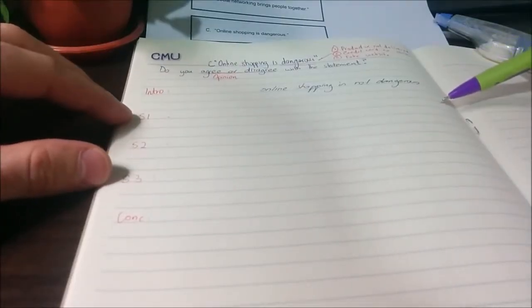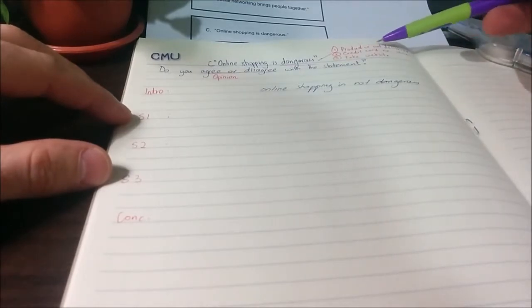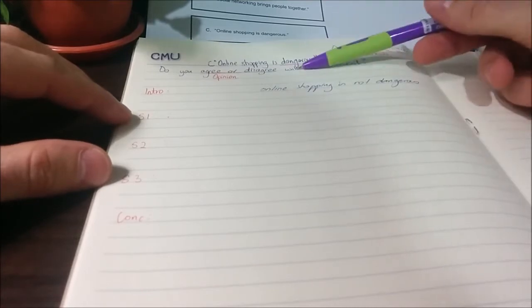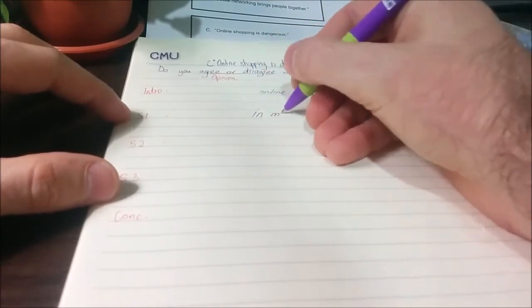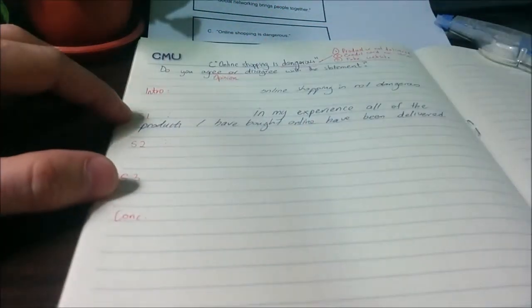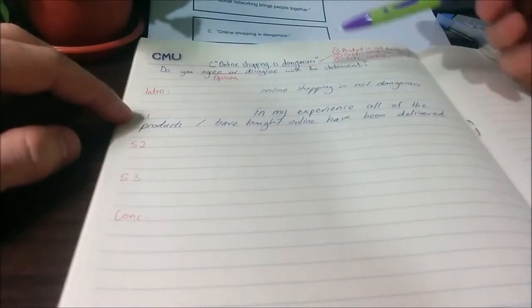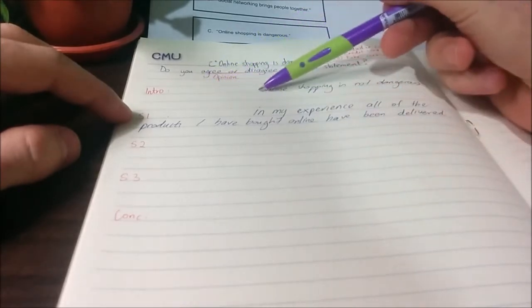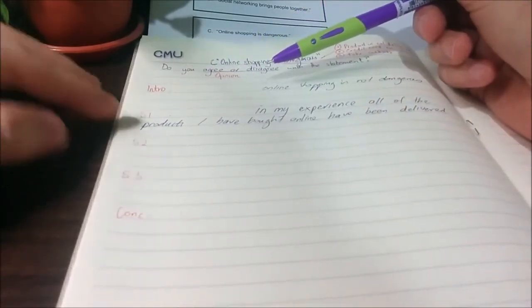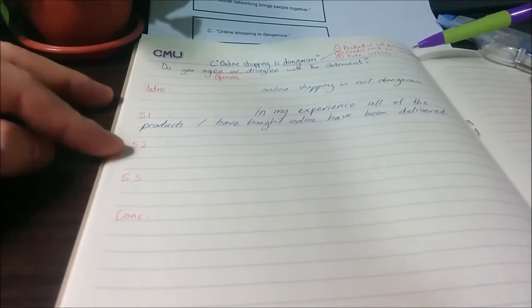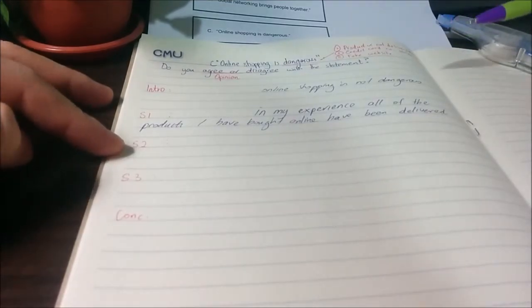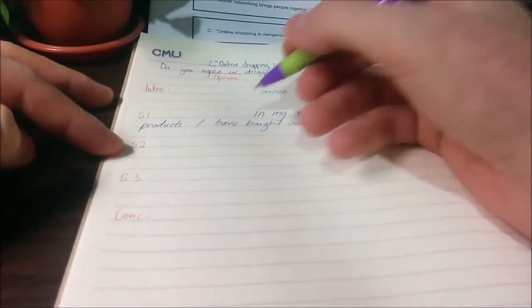Okay, and next is supporting sentence 1. That's where I'm going to use my number 1 from here. Product is not delivered. But because I disagree, I need to disagree with this. And I'm going to use my own experience. I'm going to say, in my experience, all of the products I have bought online have been delivered. And notice that these are not sentences. There is no full stop. And there's some space here because I'm not finished with these sentences yet. Let's continue to sentence number 2. Credit card number stolen. I know that banks use security passwords to prevent credit cards being stolen like this. I'm going to write that.